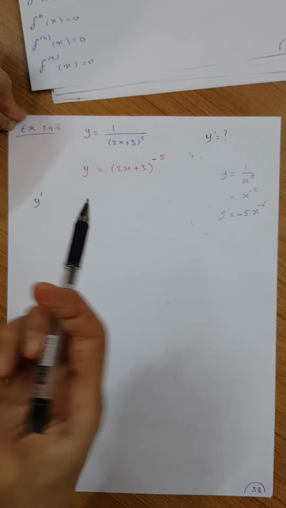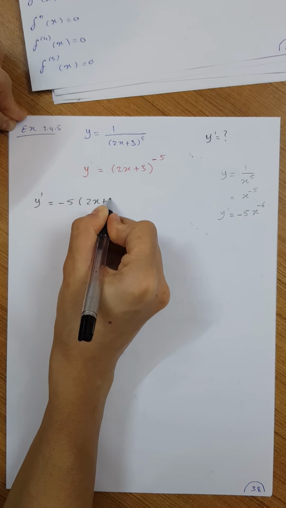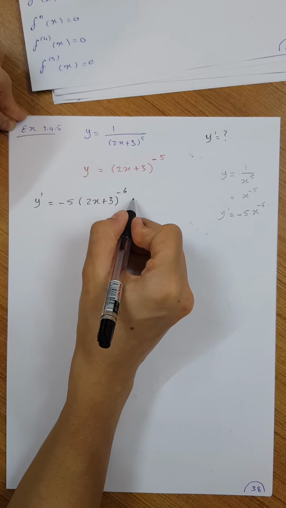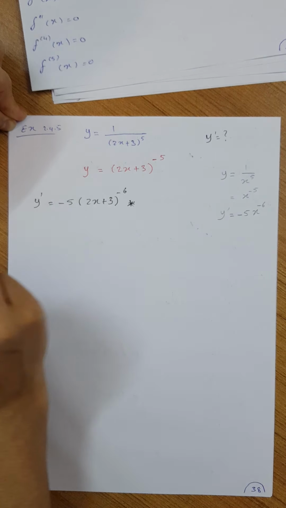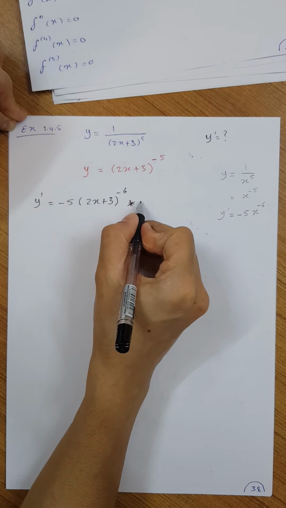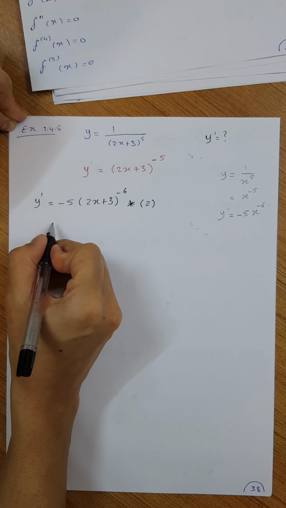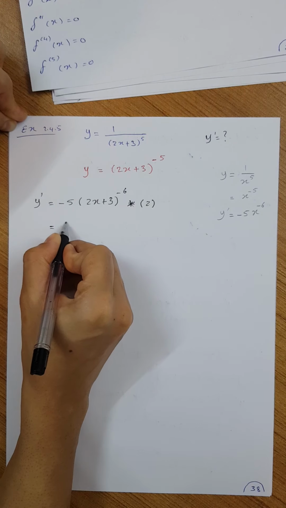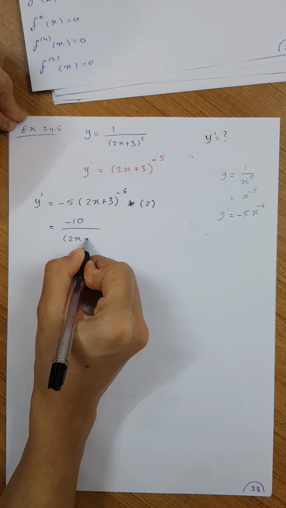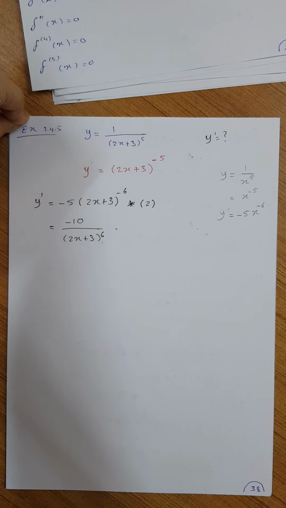Okay, so I will do the same procedure here. It will be minus 5. Instead of x I have 2x plus 3 to the power of minus 6, decreasing the power by 1. But I have something else here also. Instead of leaving it alone, I have to multiply it with the derivative of inside the bracket. What is the derivative of inside the bracket? That's equal to 2. So minus 5 multiplied by that is equal to minus 10. That minus takes it to the denominator, so that would be 2x plus 3 to the power of 6, and that is the required.